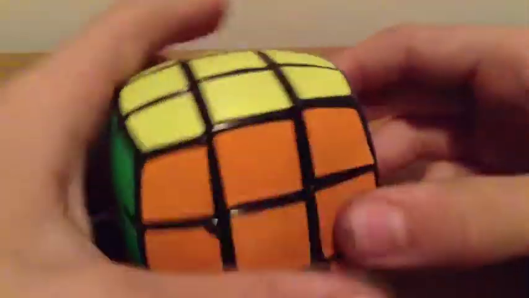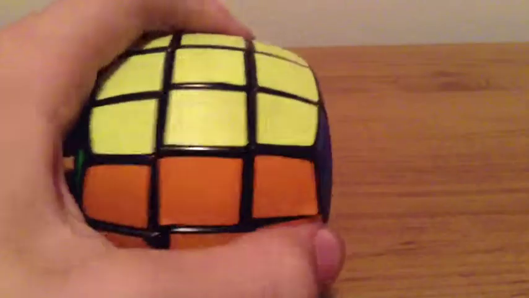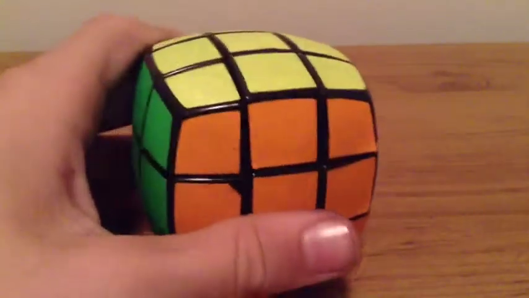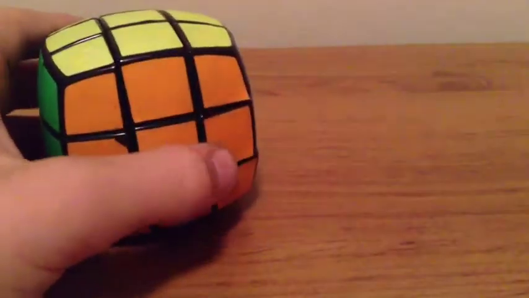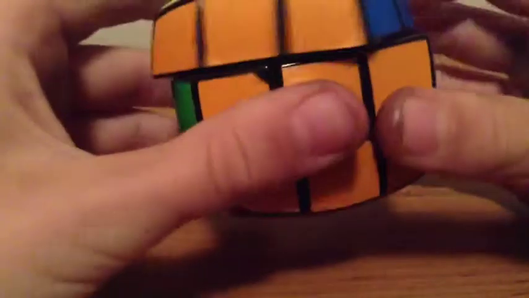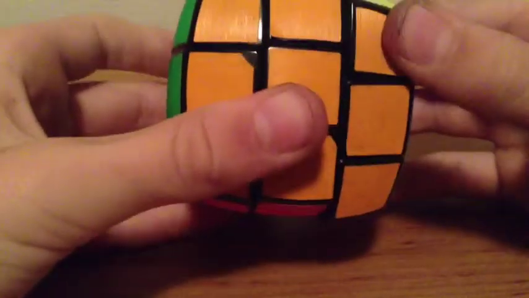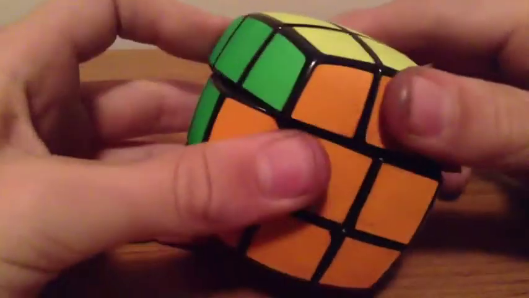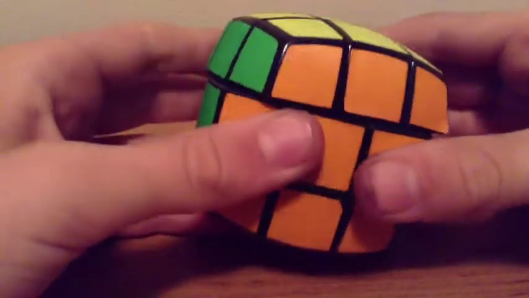My fingers are a little bit dirty from touching the cube, and that's because the other day I used a thing called powdered graphite and lubed it with that. It turns a bit better, not too much better, but I'd still recommend using Rubik's brand lube if you want to lube your cube.